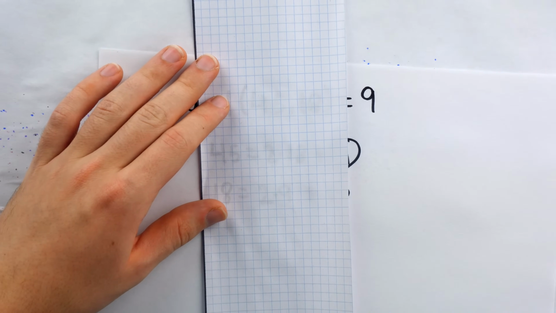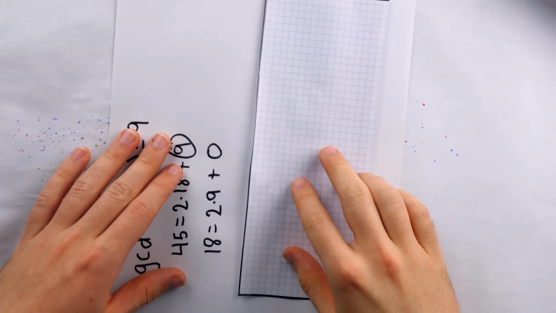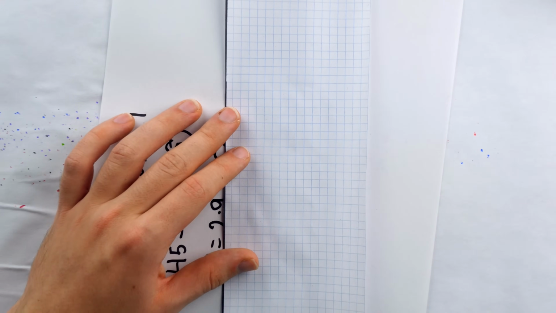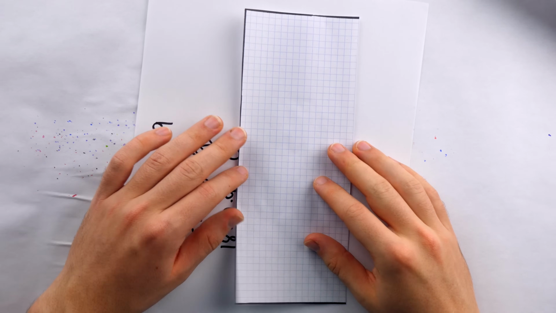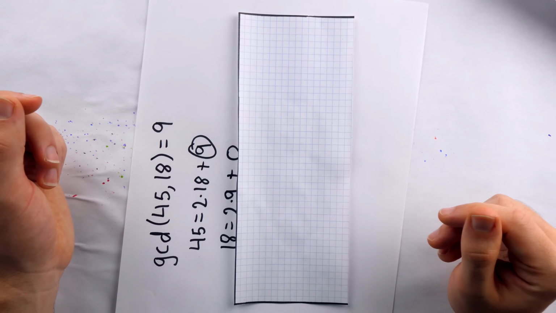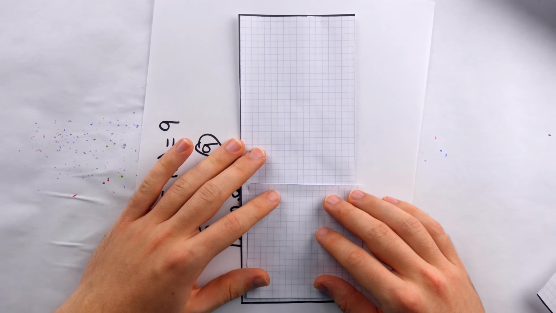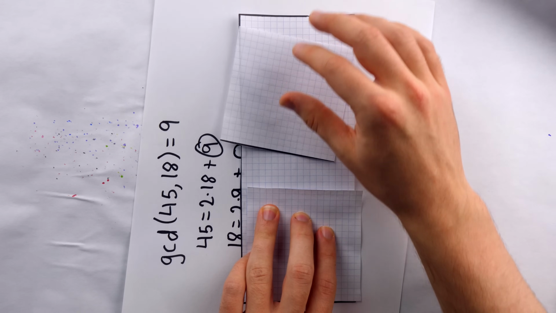This is a rectangle, and it is of course a piece of graph paper. The dimensions of this rectangle, looking at those little squares as the units, are 45 by 18, exactly the two numbers we were trying to find the greatest common divisor of. We can represent this first equation by covering as much of this rectangle as we can with two 18 by 18 squares.